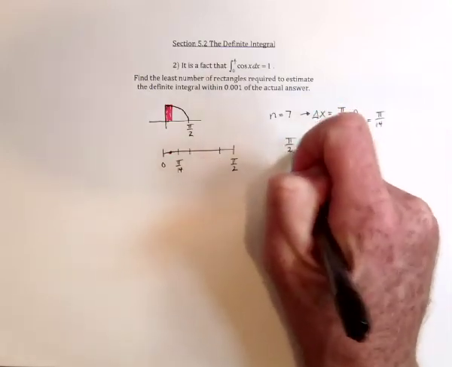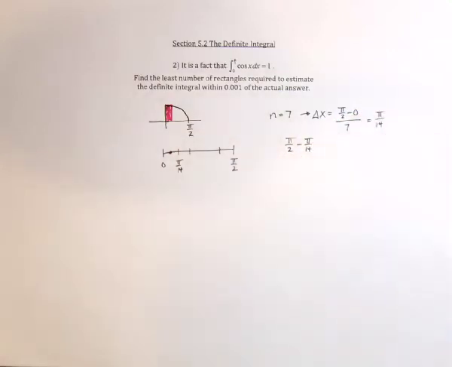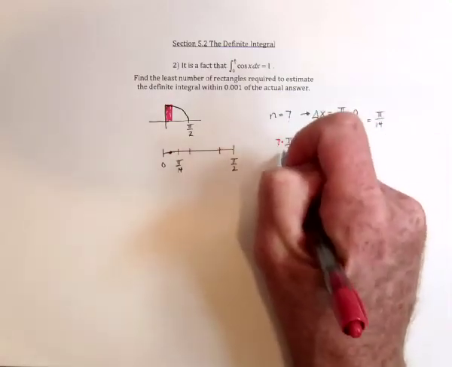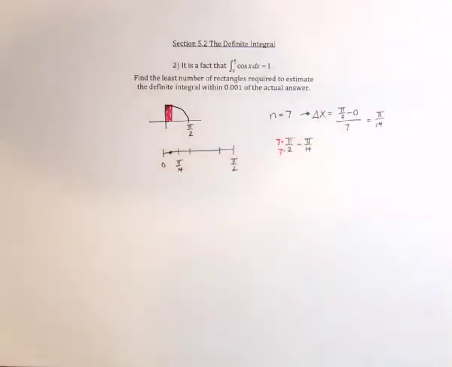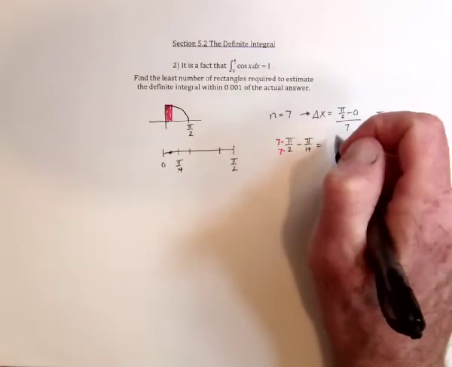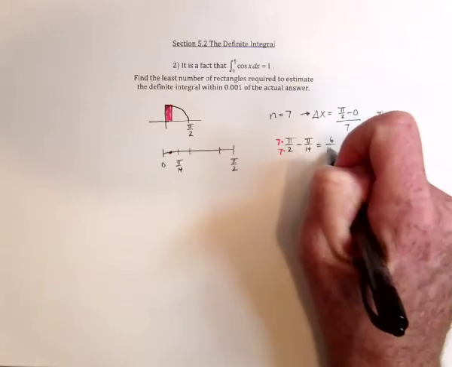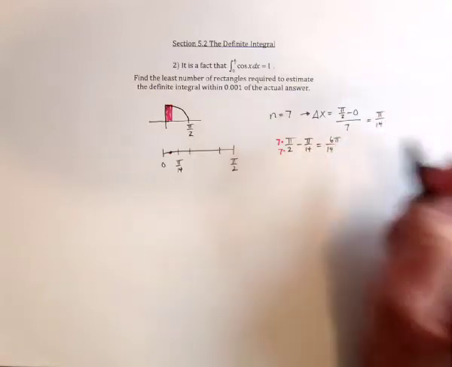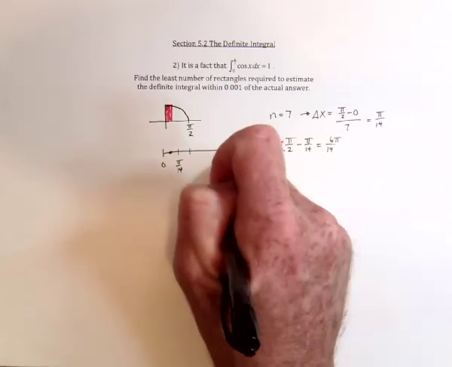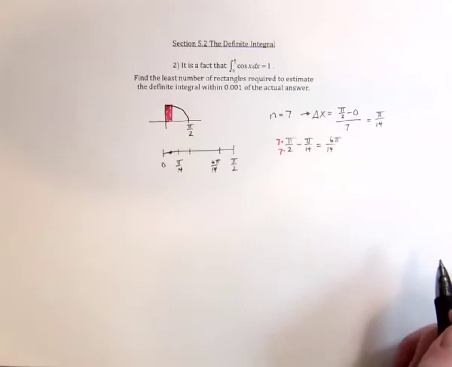So if you take pi over 2 and go to the left by pi over 14, this is 7/14 minus 1, which is going to be 6/14 of pi. And I'm not going to reduce that because I want to be able to build up a pattern. So I'm just going to use 6 pi over 14.